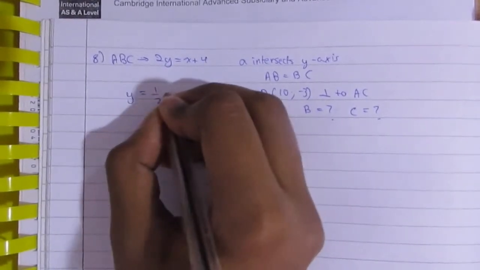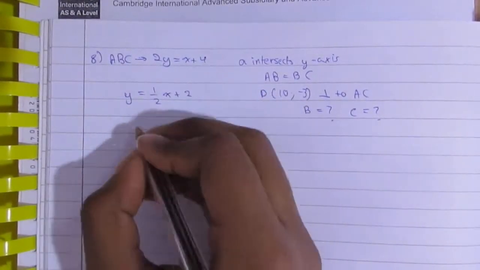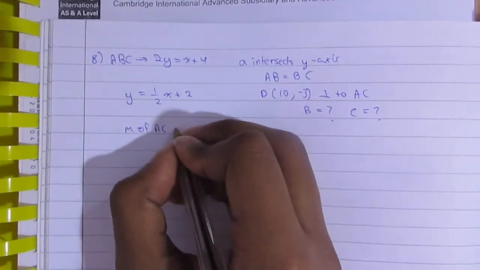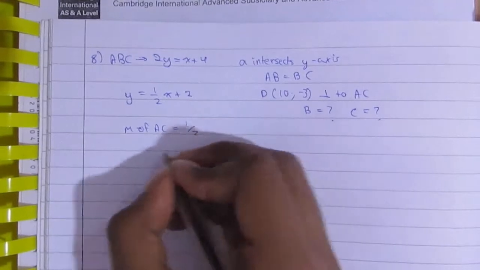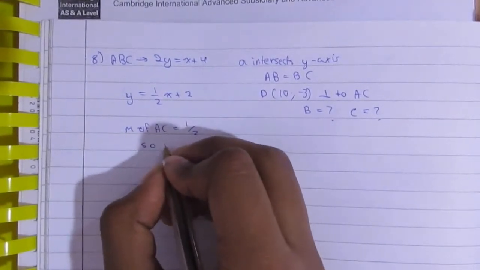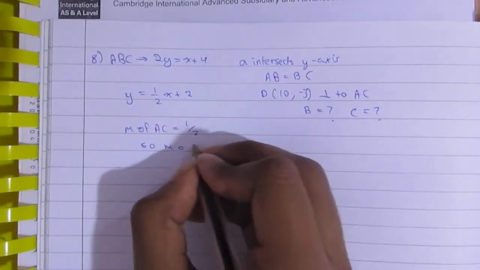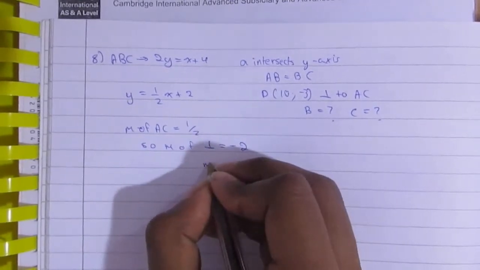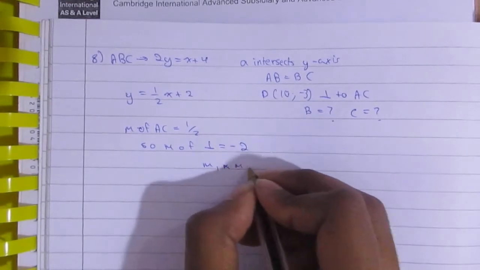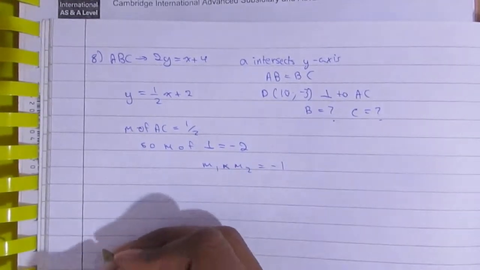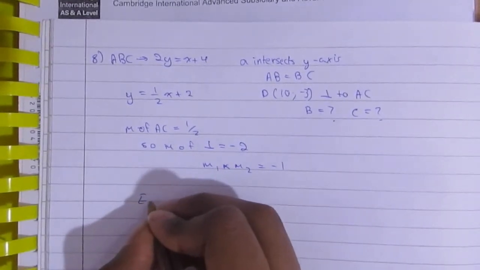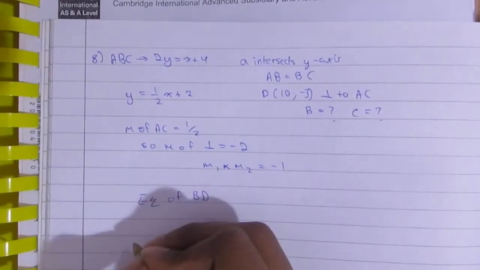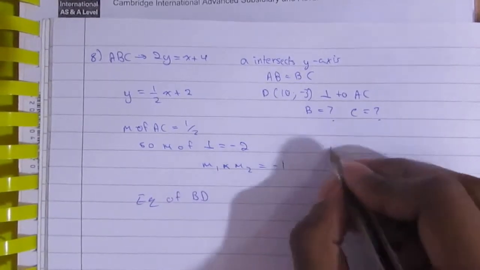Okay, so we divide the equation by 2, so y is equal to half x plus 2. M, which is the gradient of AC, is half, which is the coefficient in front of x. So the gradient of anything that's perpendicular to it would have to be negative 2, because m1 times m2 is equal to negative 1. If you place that in your calculator, negative 2 times half is equal to negative 1, so that is correct. Now we have to find the equation of BD.